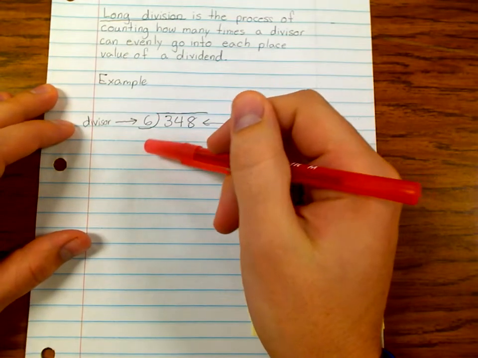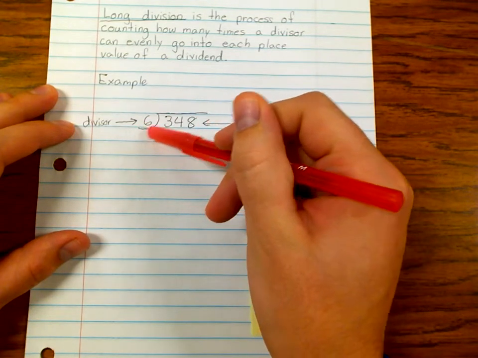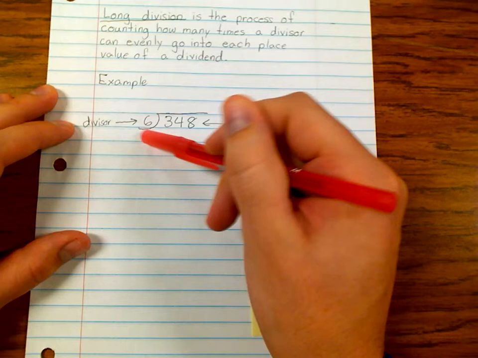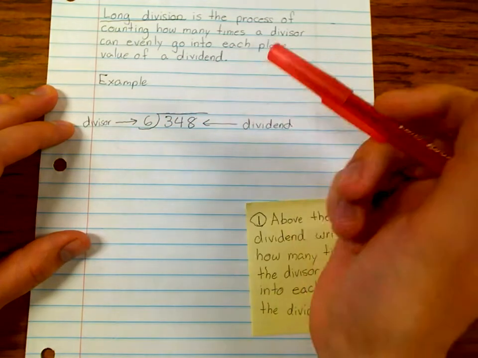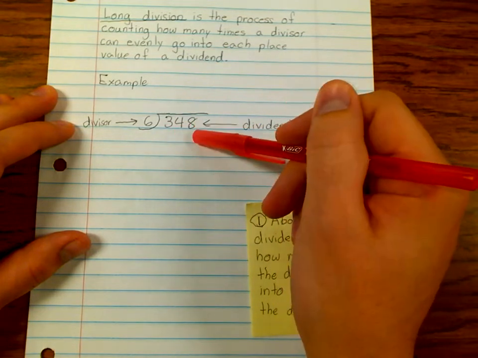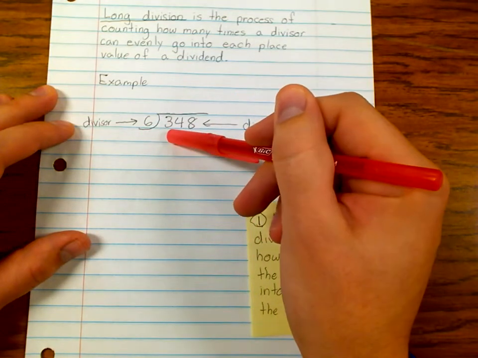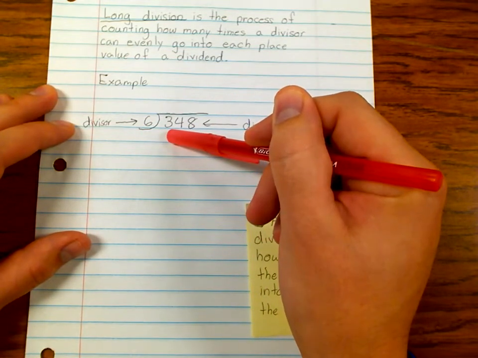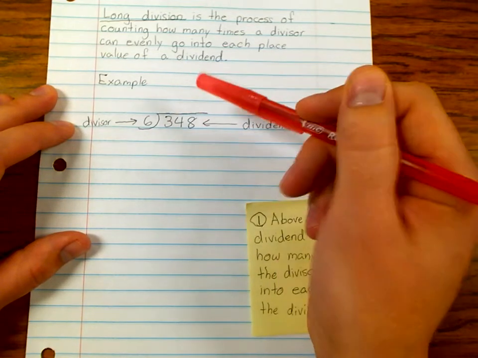Now, whenever I see this division sign, it always reminds me of a ramp. I want to see how many times 6 can go into each of these place values, kind of jumping off the ramp and going into the number. Now, the first number I have here, going in order from hundreds to tens to ones, I always go from left to right. I see how many times can 6 go into 3. Now, 6 can technically go into 3, however, it's not going to go evenly.